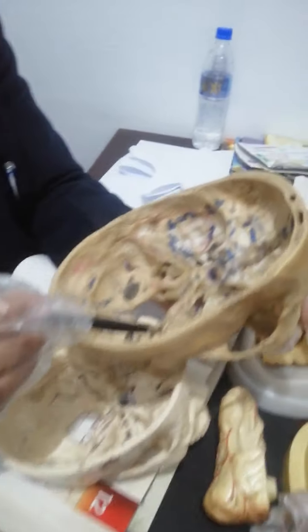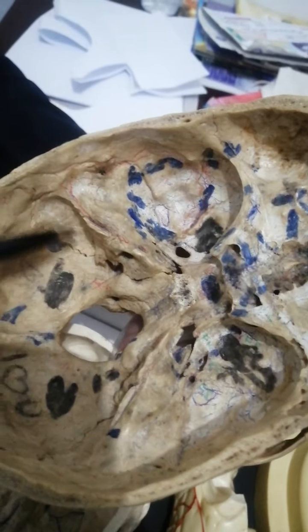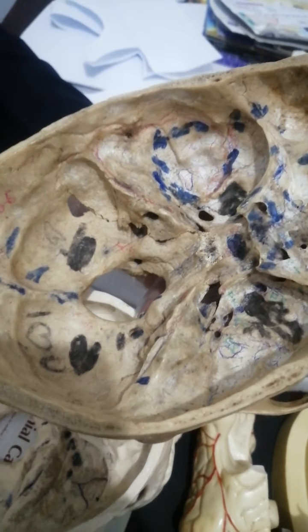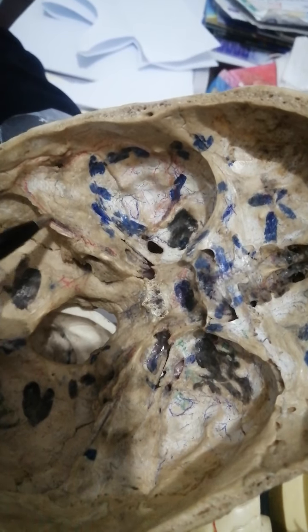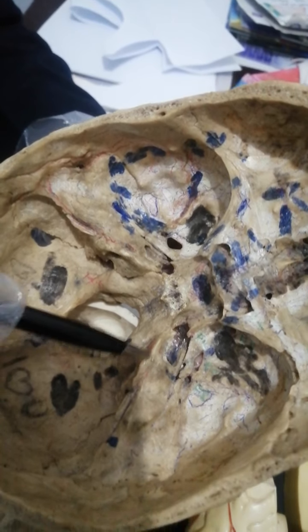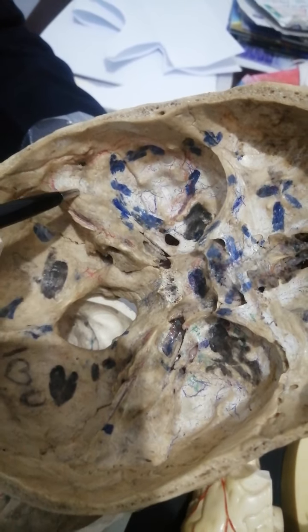Then coming back, this is the middle cranial fossa, and you can see this big bone, the petrous part of the temporal bone. At the top of the petrous part of the temporal bone, you can see this groove for the superior petrosal sinus.